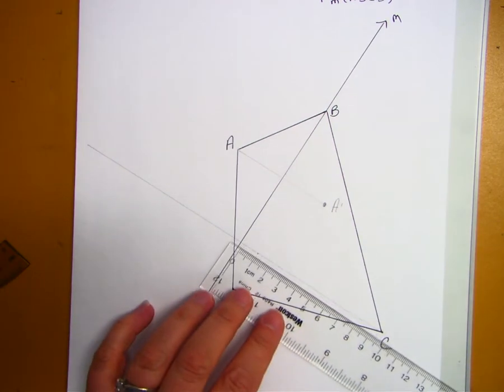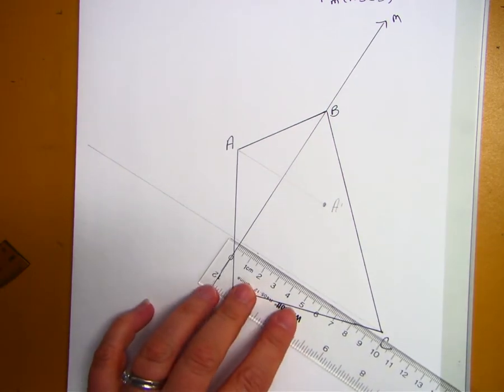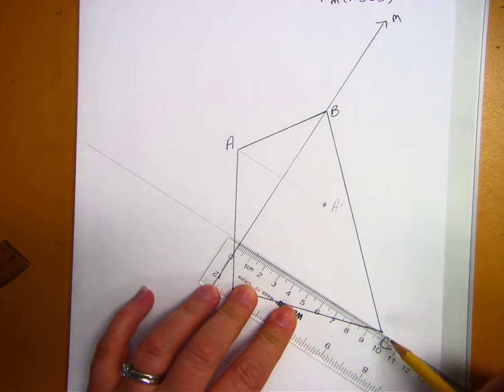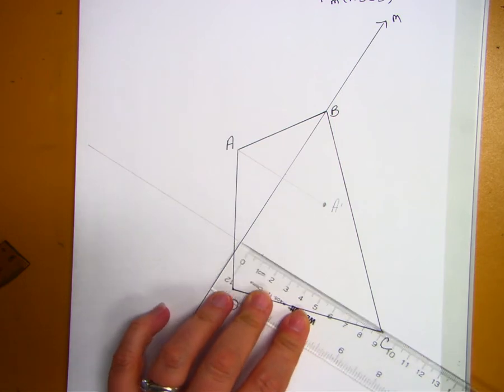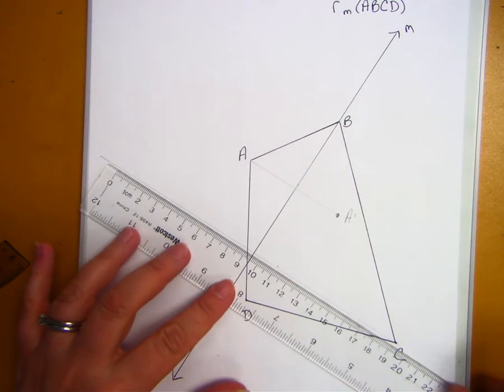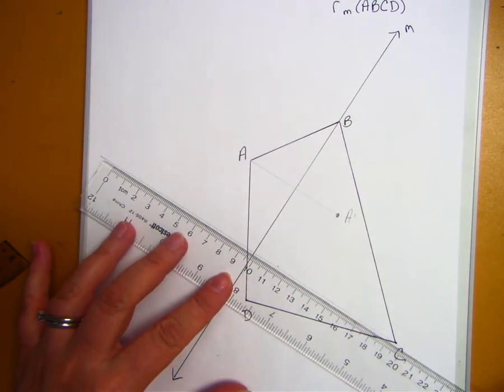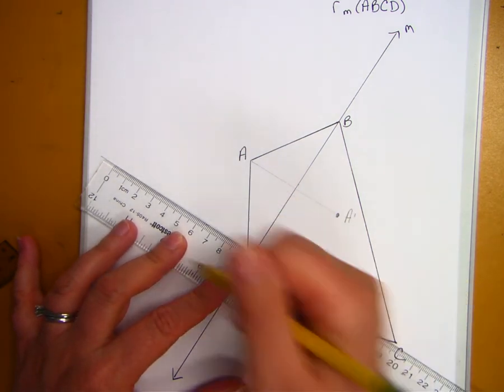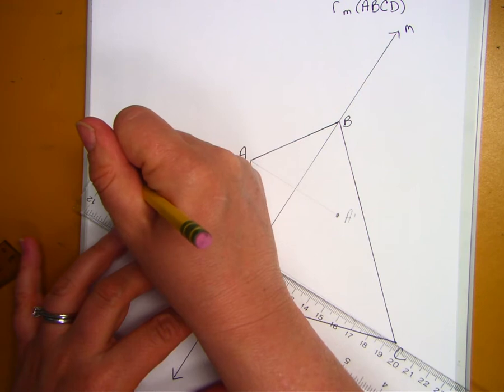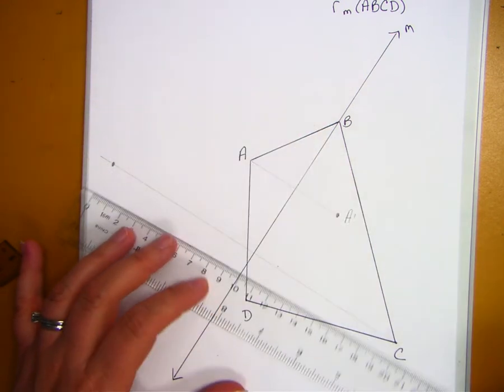The distance between the line and point C is 9.8. Now notice we're being exact. I'm not estimating it to 10. It's 9.8. So I need to go 9.8 centimeters on the other side of my line. So I can set up my 9.8 here and 2 here. So C prime is right there.